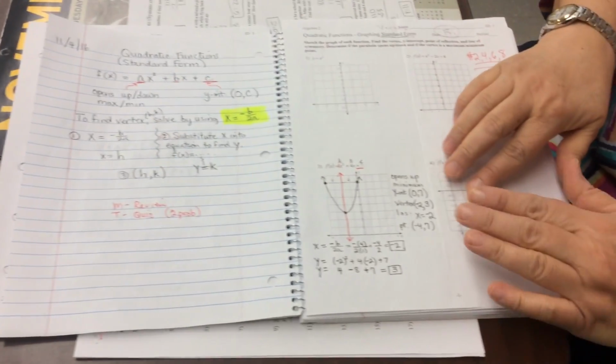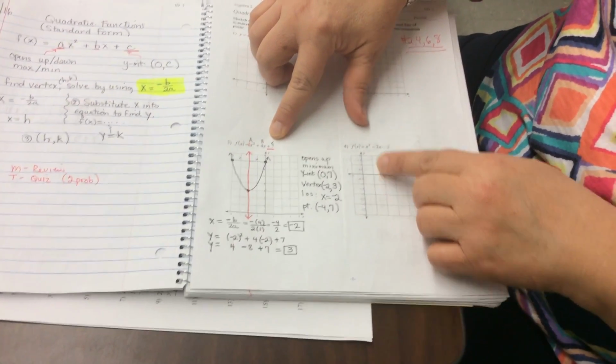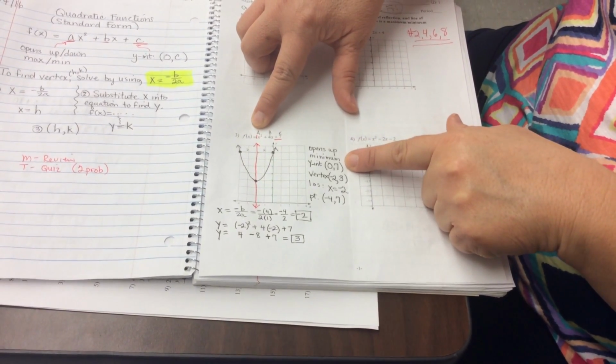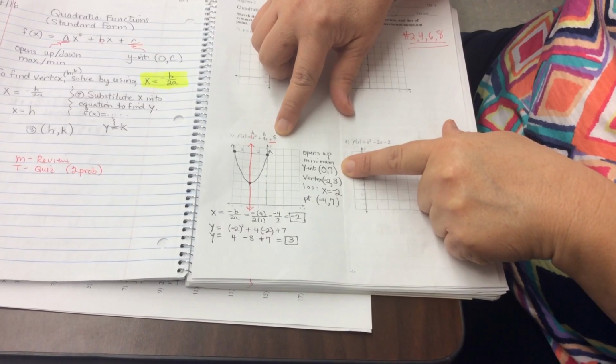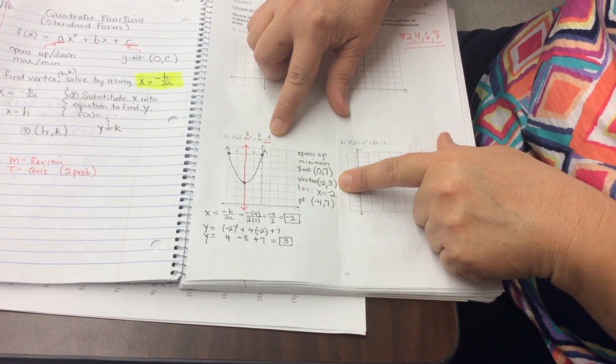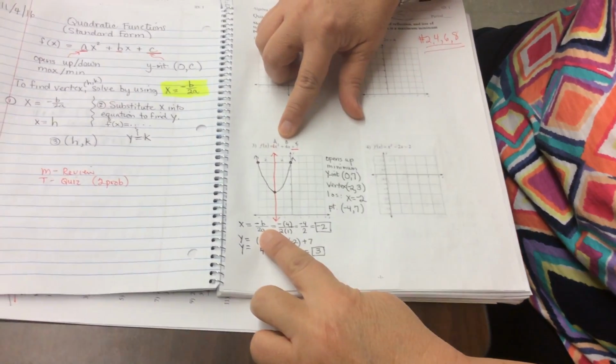If you look at the examples that I gave you, you look for a, b, and c, like I told you. Look at the a, it'll tell you if it opens up, minimum, all that. Look at c, that's your y-intercept. And then you're going to start solving. So how do you find it? You're going to follow the little formula, negative b over 2a.